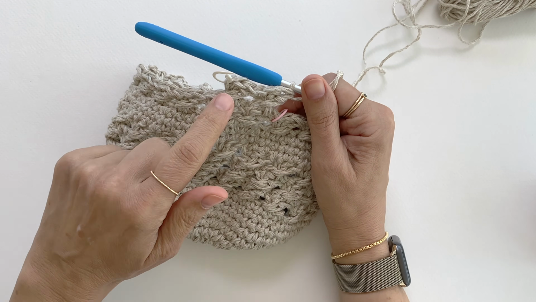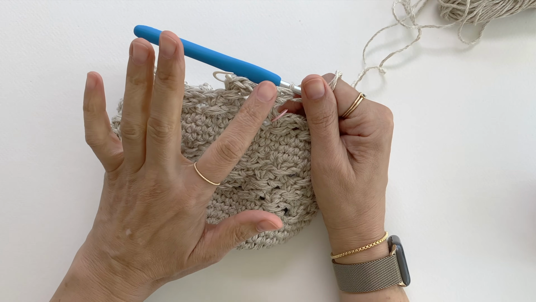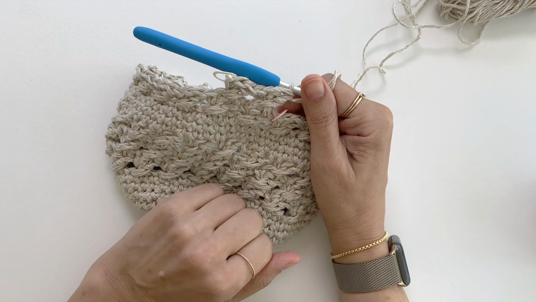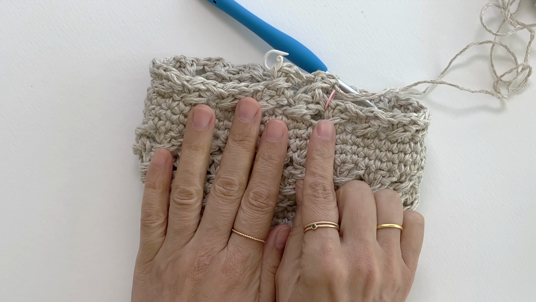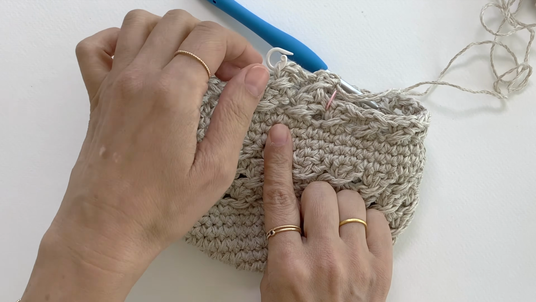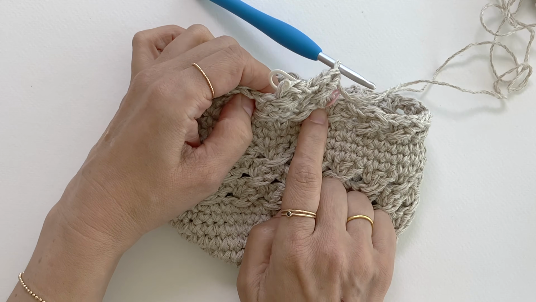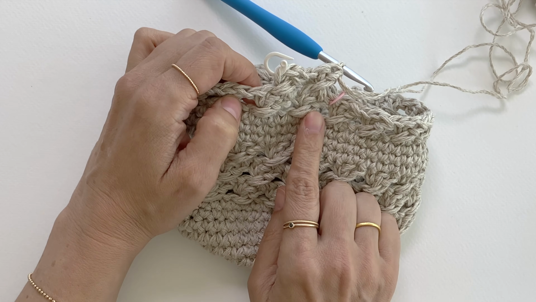I will continue working just like so till I finish the second round, and then I will make the 3rd round. And this is it. This is how I make the backwards cluster as made in my Como bag pattern.